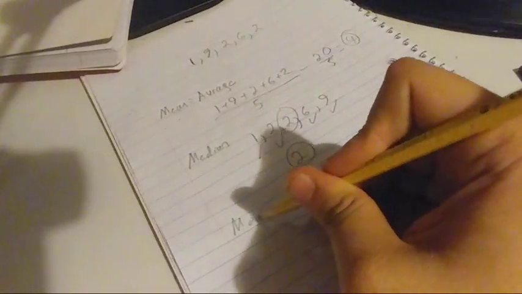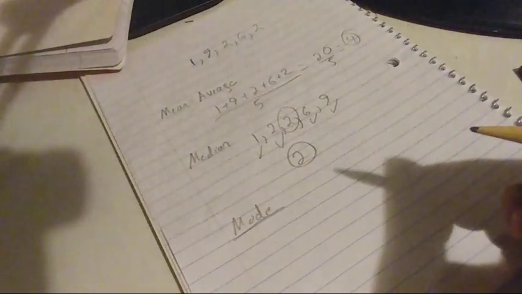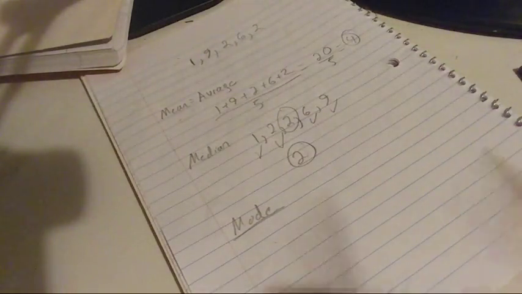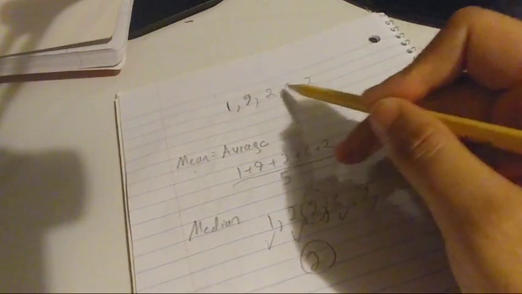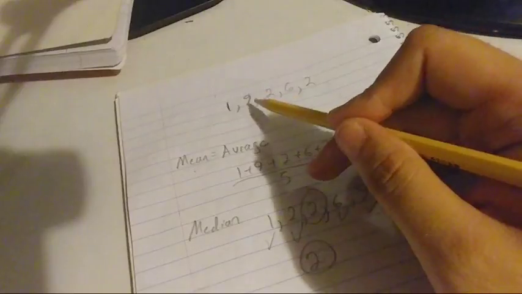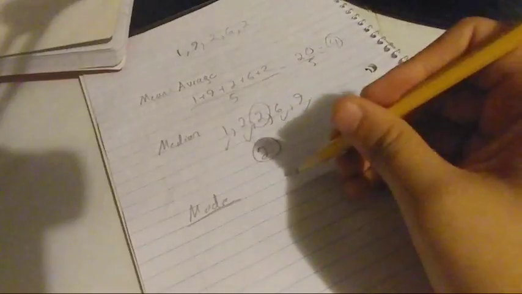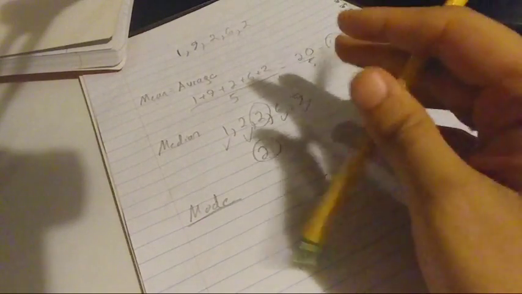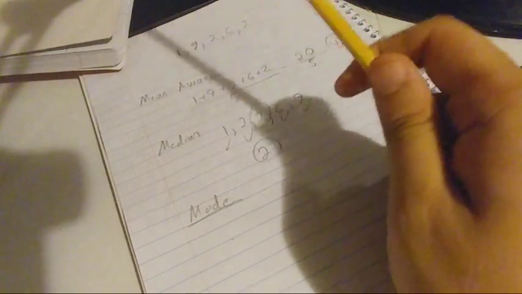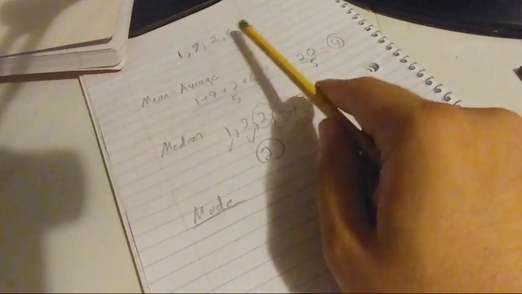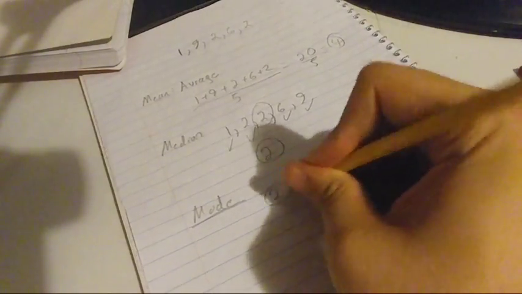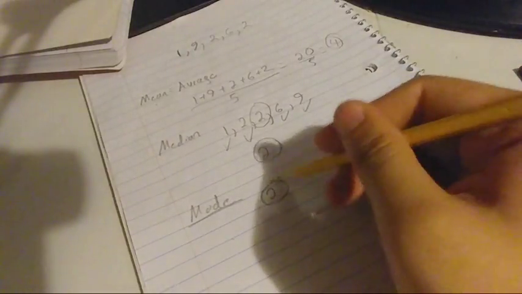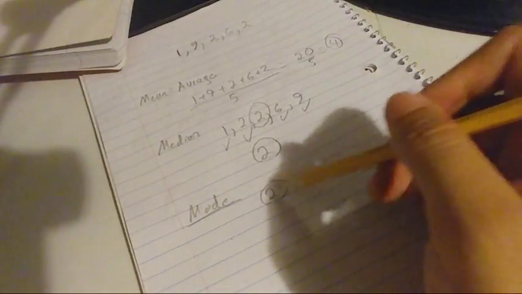Mode. For mode, you want the one that happens the most. So let's look back at the original data. 2 happens twice. 6 only happens once, 9 only happens once, and 1 only happens once. Your mode is the one that happens the most often, and since 2 happens twice, the mode happens to also be 2. This is not always the same. I'm just saying that this occurred as many times.